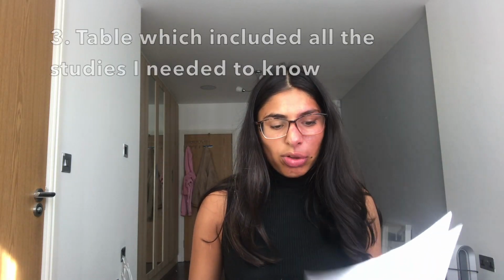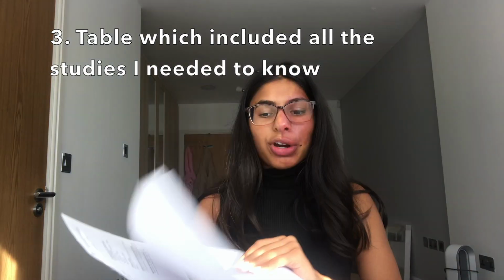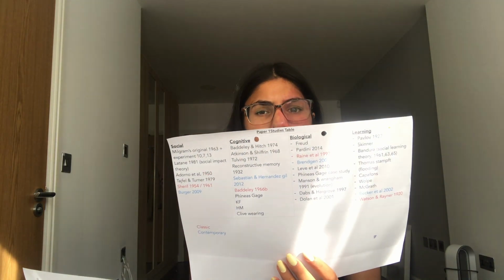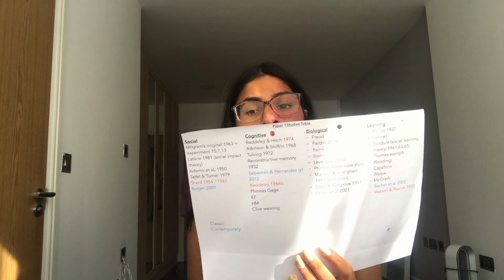About a month before the exam, another revision thing I did was create tables, and I created a table for paper 1 of all the studies that I needed. So I separated it into four: social, cognitive, biological and learning, and highlighted the classic and contemporary studies, because obviously they were quite important. And the other ones were, you know, in essays, if you ever need to mention them as a strength or a weakness or for evaluation.